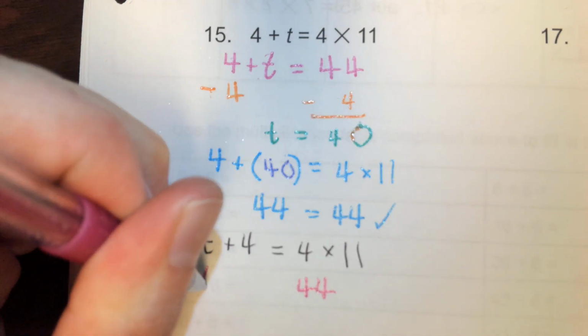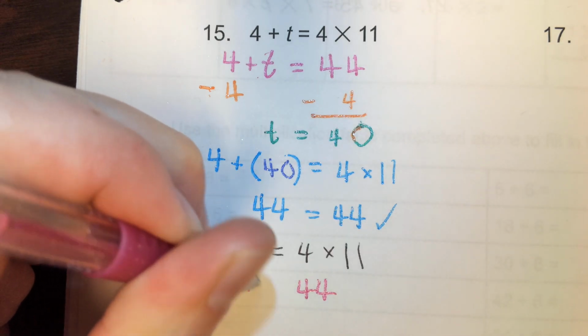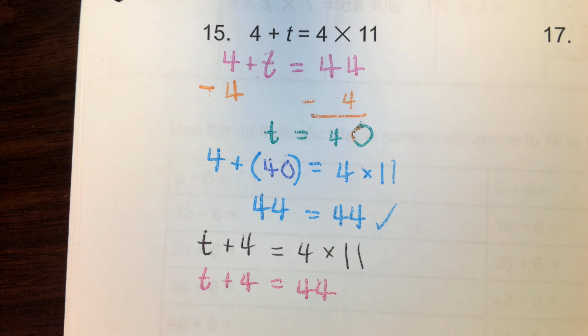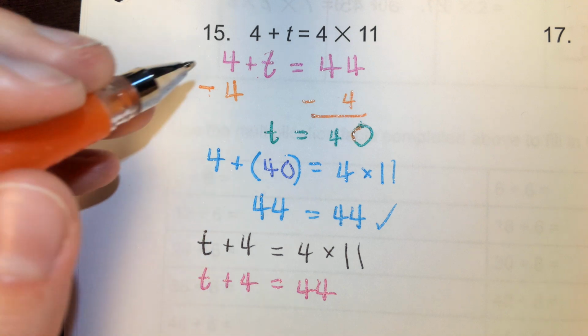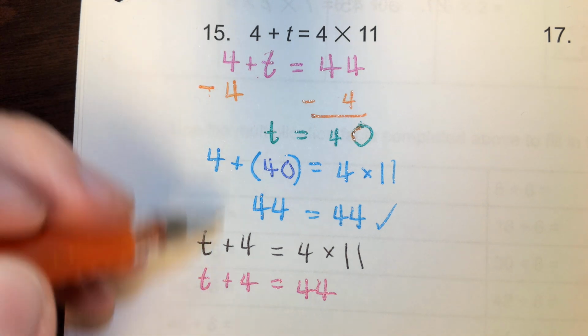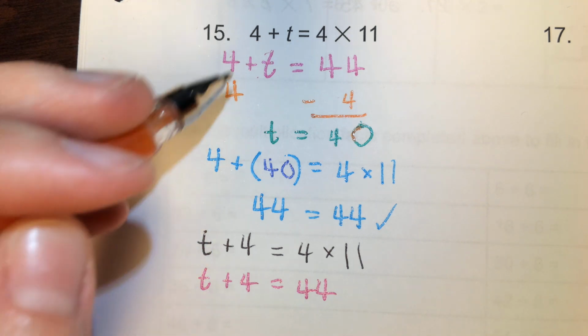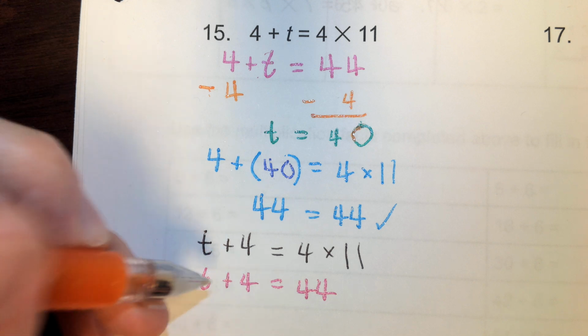So we have t plus 4 equals 44. Our next step is we are going to do the opposite process, which this is addition. And see, this is a little bit more where our comfort zone is, because we have this very obvious plus here.